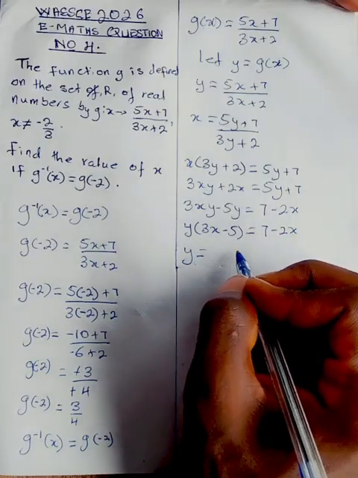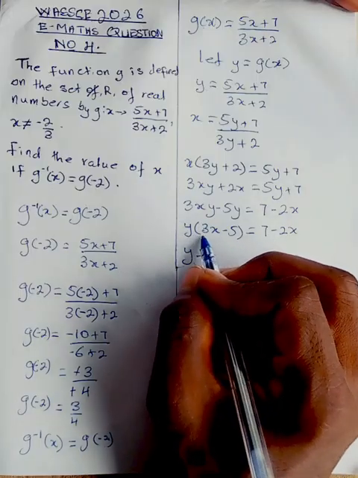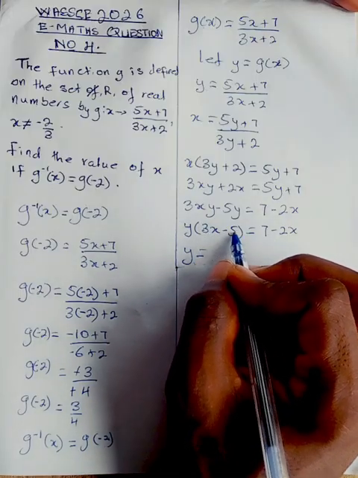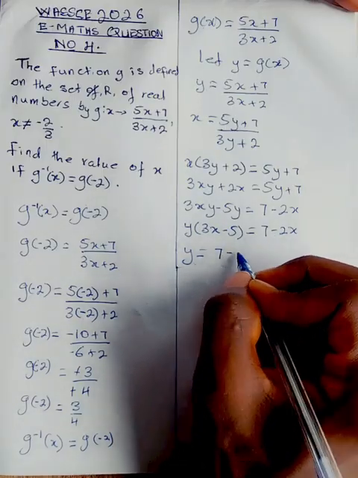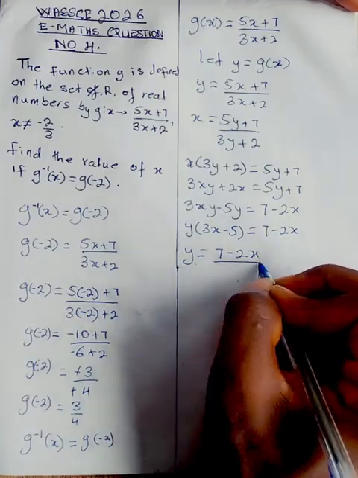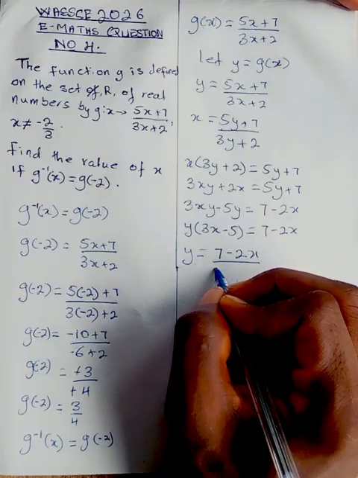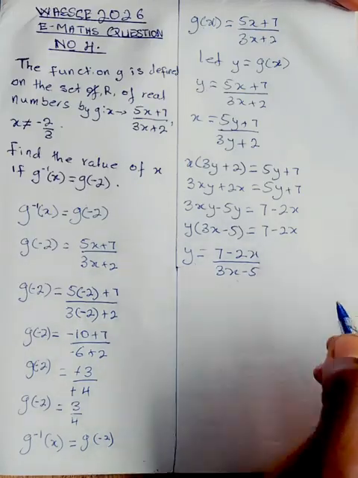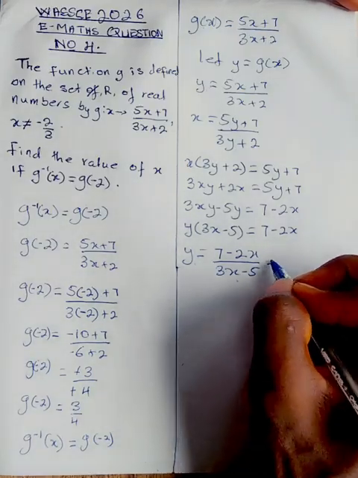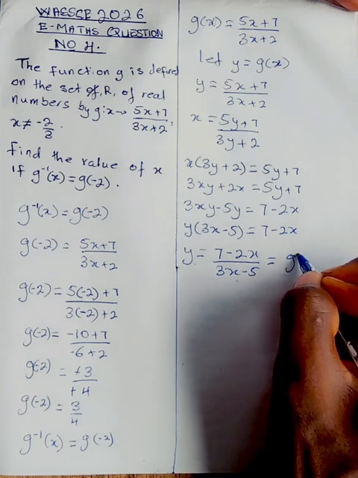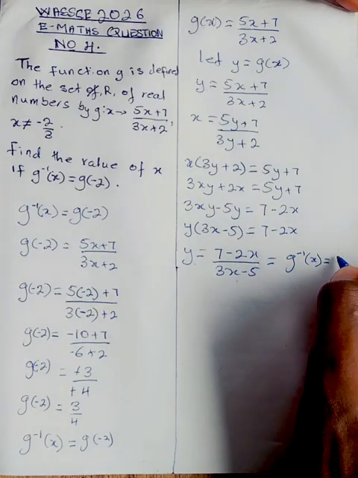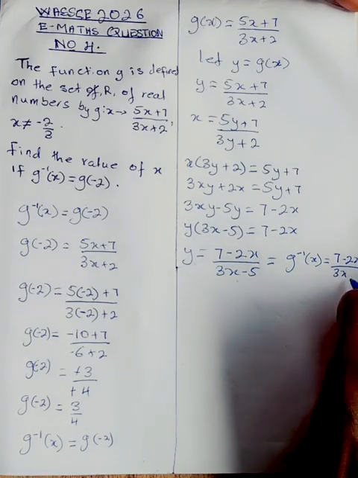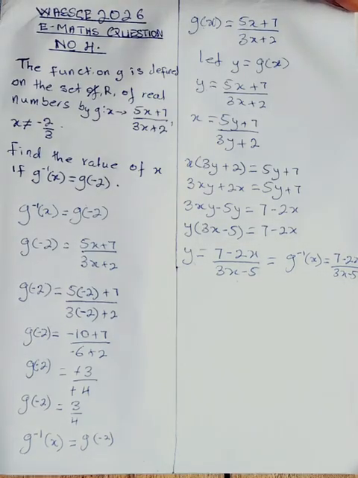You divide through by 3s minus 5, and you get y equal to 7 minus 2s divided by 3s minus 5. This is equal to g inverse of s, which is the function 7 minus 2s divided by 3s minus 5.